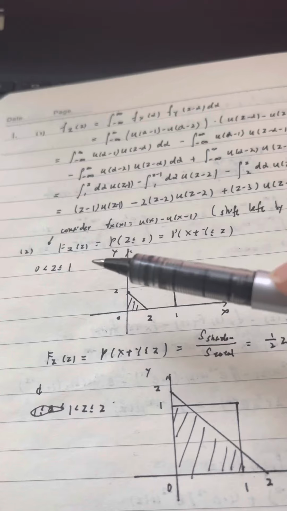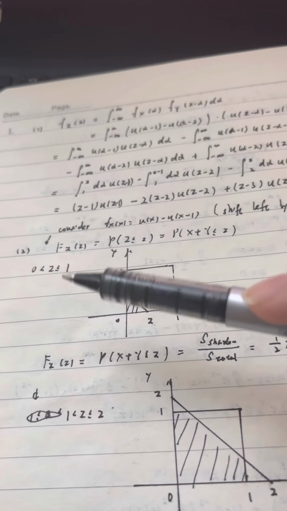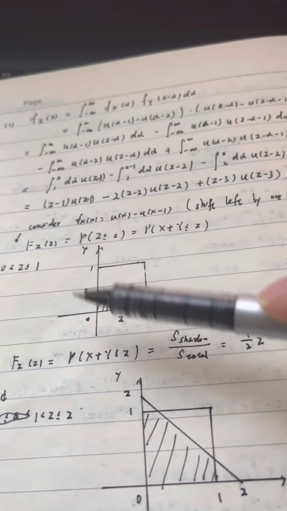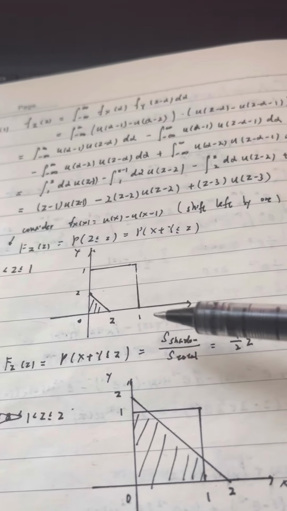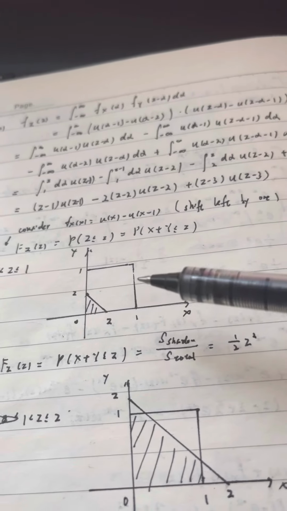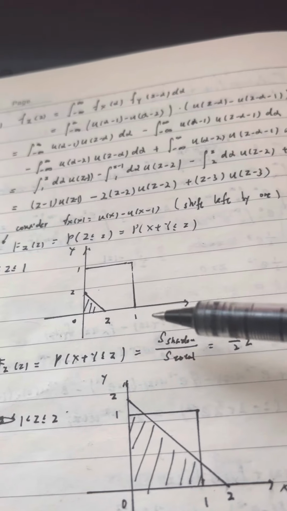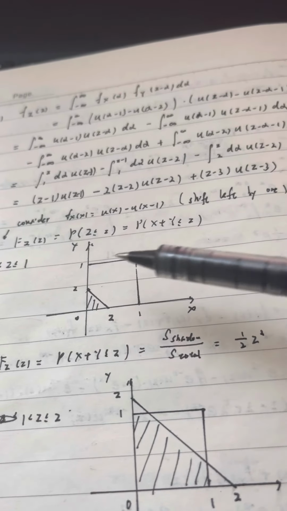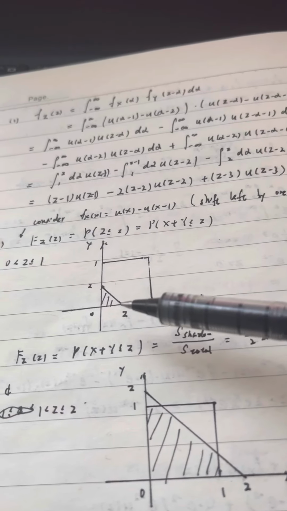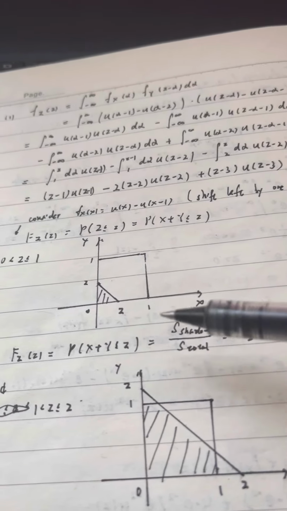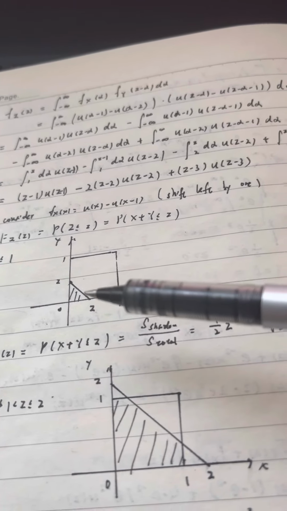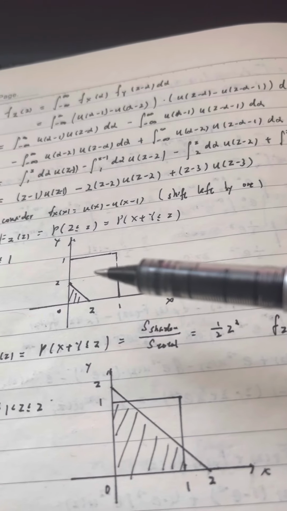So for z larger than 0 and smaller than or equal to 1, we will have this figure, where z is smaller than 1, and we know that X and Y are uniformly distributed from 0 to 1, so the total area will be a rectangle of size 1, and the shadow area here is 1/2 times z squared.